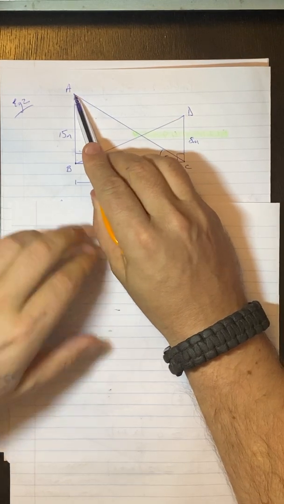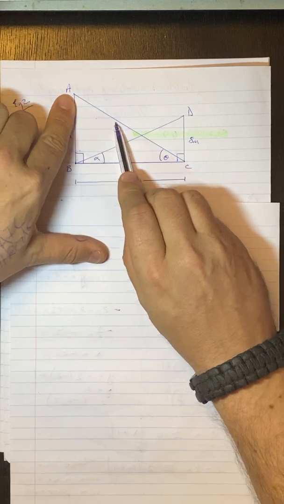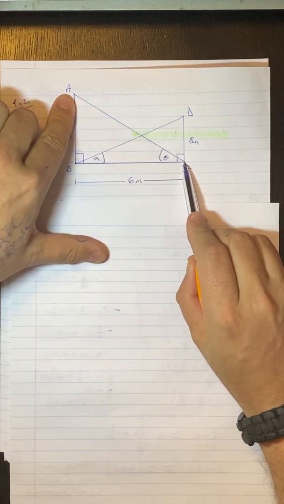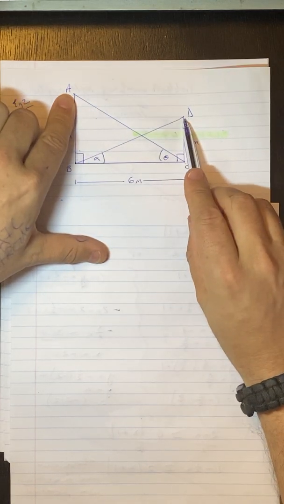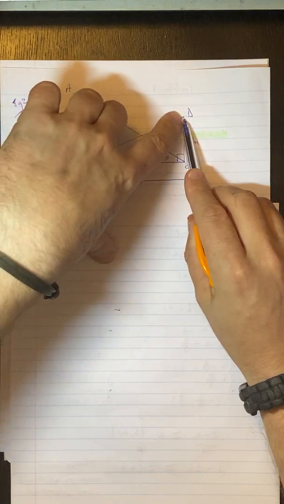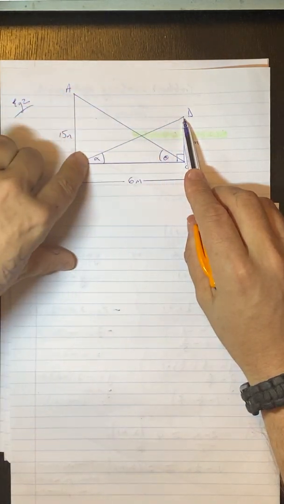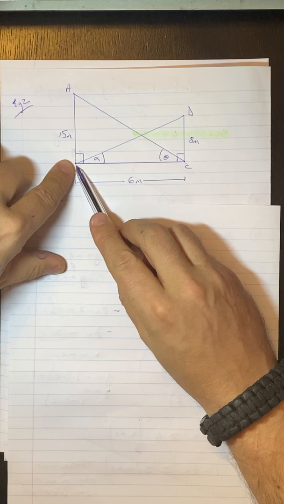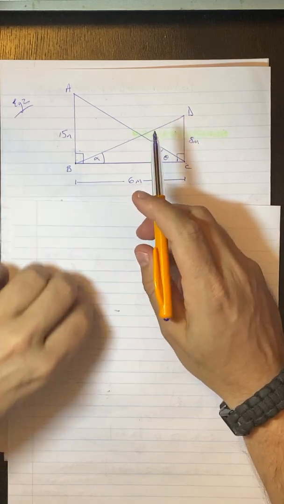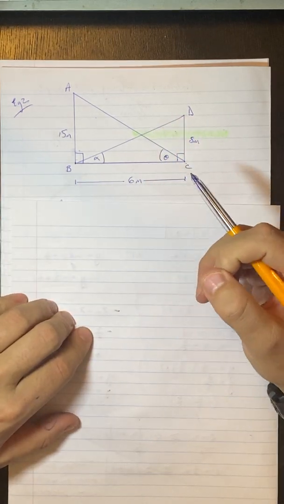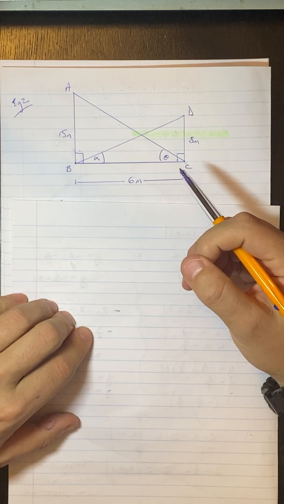So here's the top of the one pole, there's a rope going to the foot of the other flagpole, and then likewise for this side. We've got the top of the flagpole, there's a rope attached there, and it's tied off to the bottom of this flagpole over here. Question A is, what angle does each rope make to the ground?